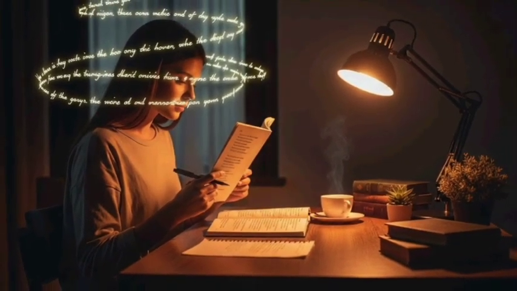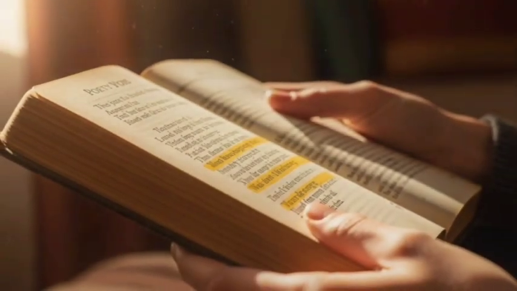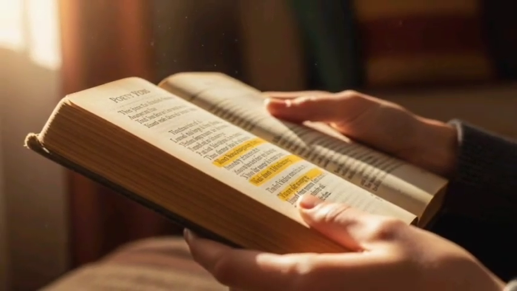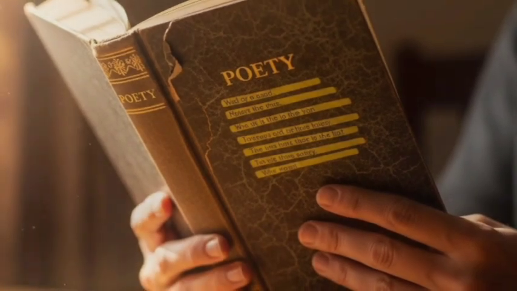Find motifs and repeated words. Words, images, or ideas that repeat are motifs. Repetition can show what the poem cares about. Note repeated phrases and why the poet repeats them.